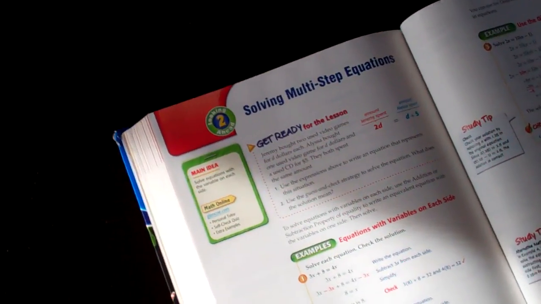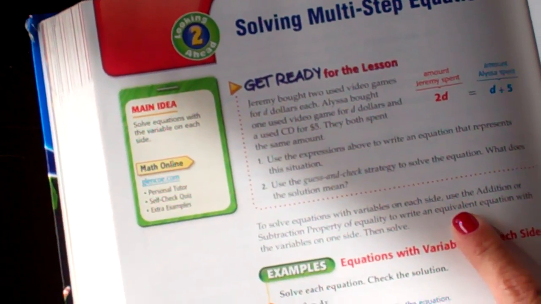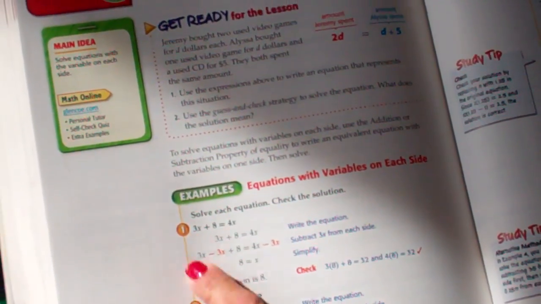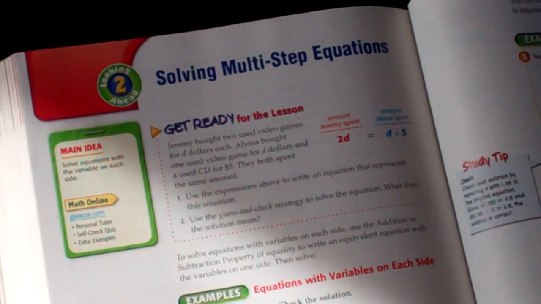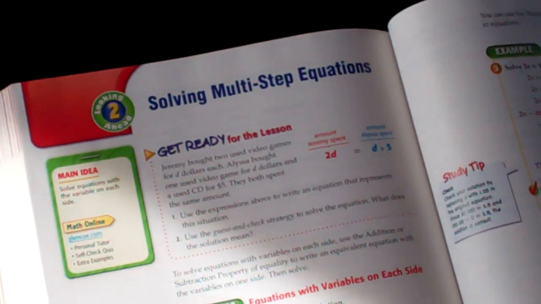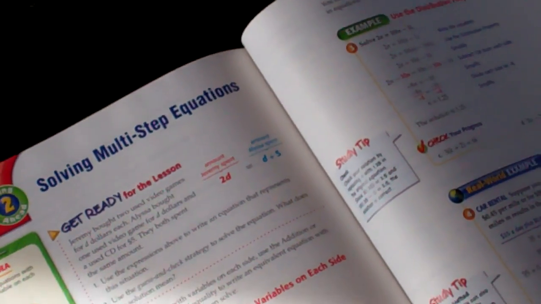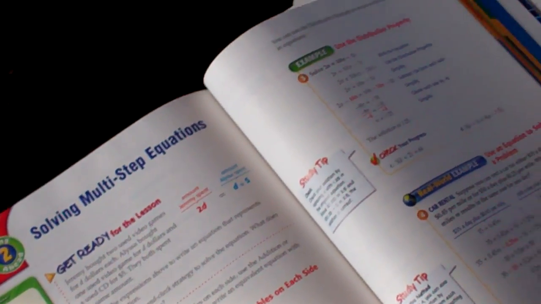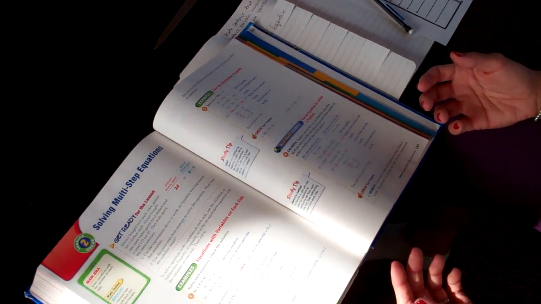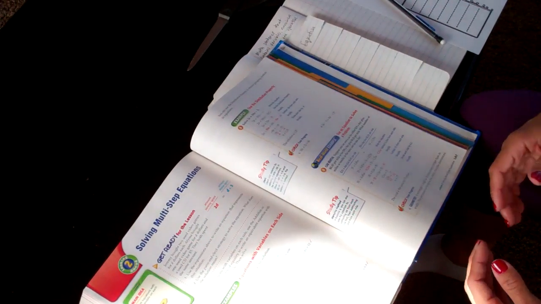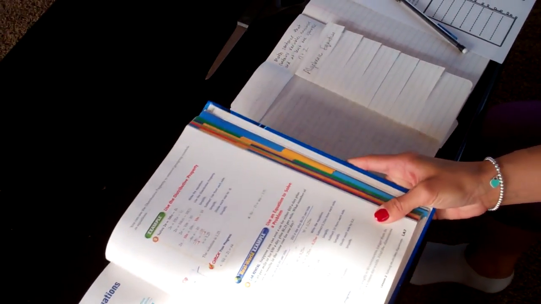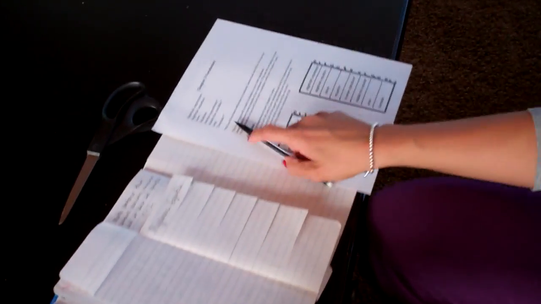And it talks about how to solve equations with variables, and it's talking about multi-step equations. So I can look here and get an idea of what equations are and write a definition for that. You can ask your teacher if you don't know. You could use the internet as a resource if you get stuck. So then you can just go ahead and finish your words and your definitions.